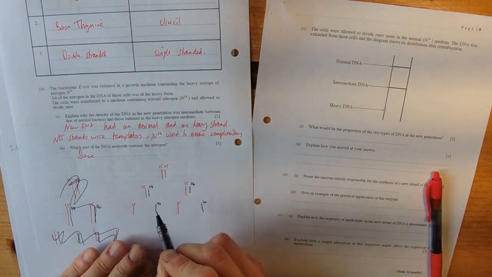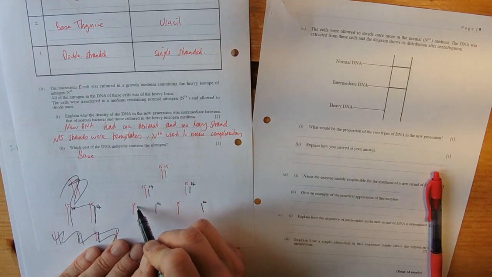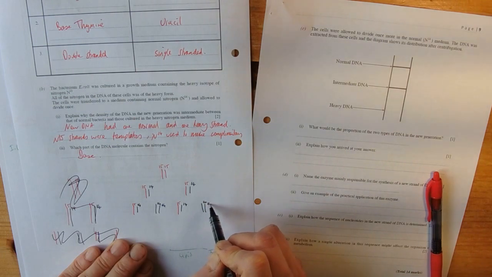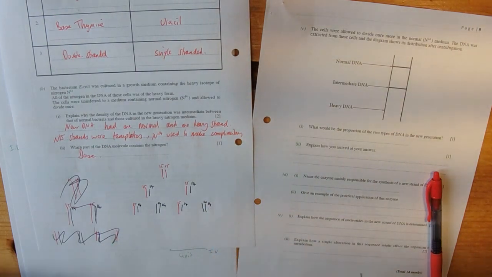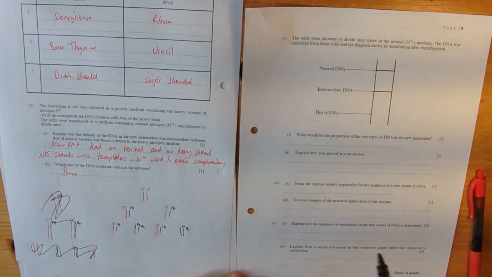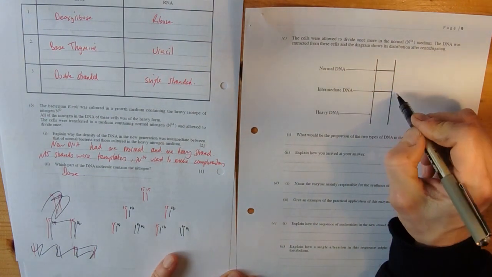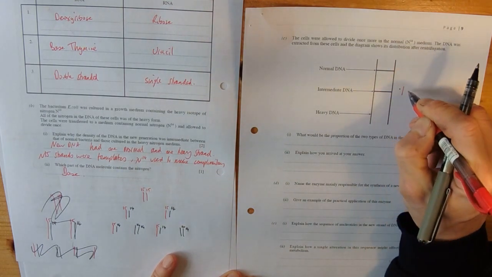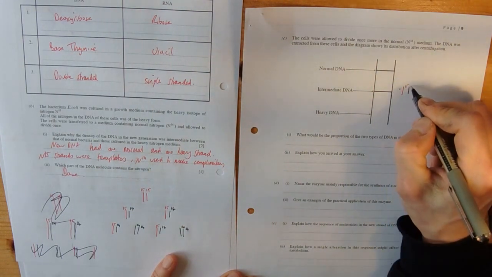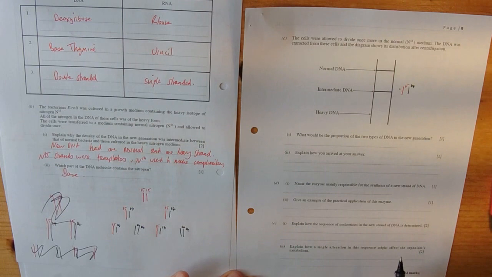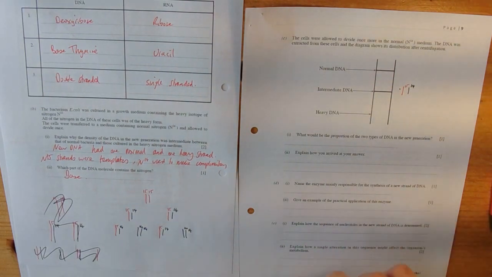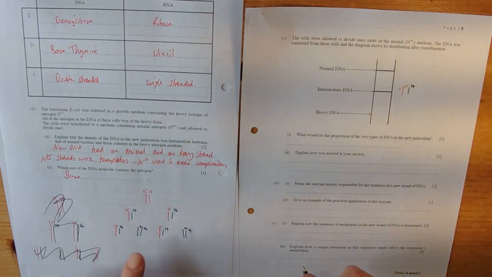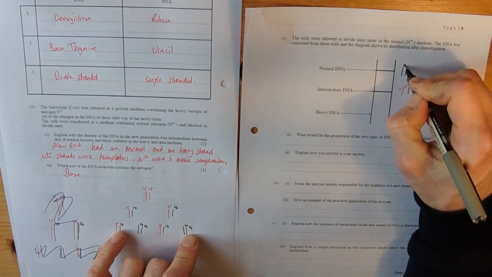And then to make the next strand, we're only supplying 14. And so on our diagram, this band here, the intermediate, we've got two of those, and our normal DNA, well, we can't use the red pen at all, it's just our black 14 there.